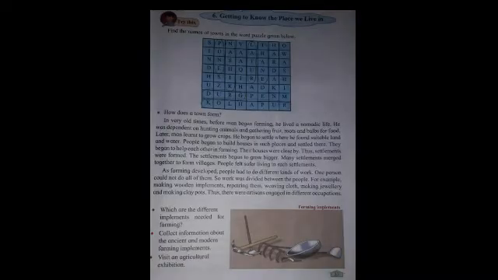Now how does a town form? Now we will see, children, how a town forms. In very old times, before man began farming, that is in ancient times, man did not know about farming. He lived a nomadic life. He was dependent on hunting animals and gathering fruits, roots and bulbs for food.